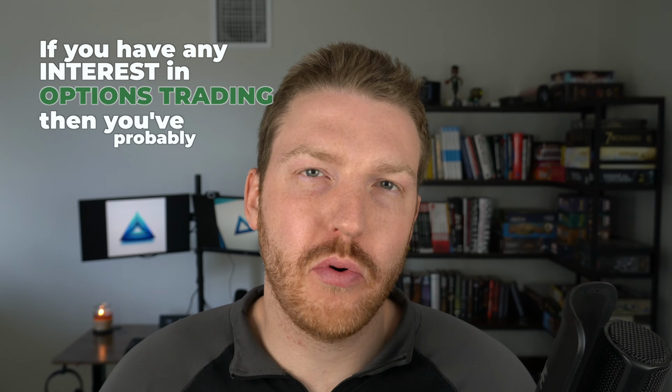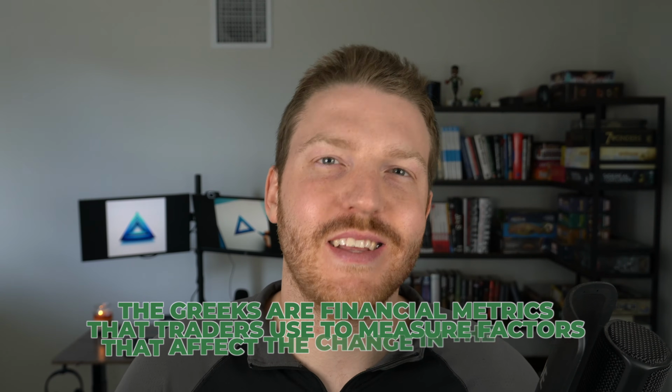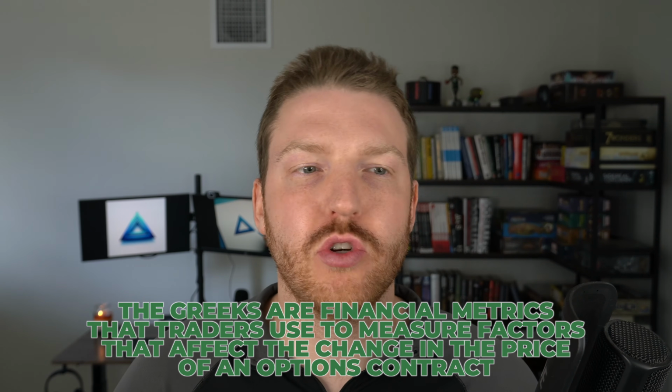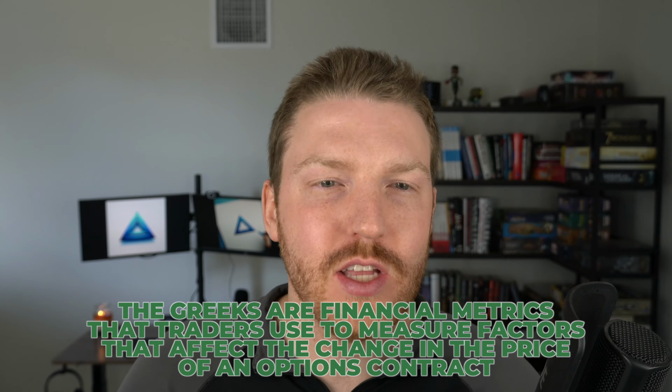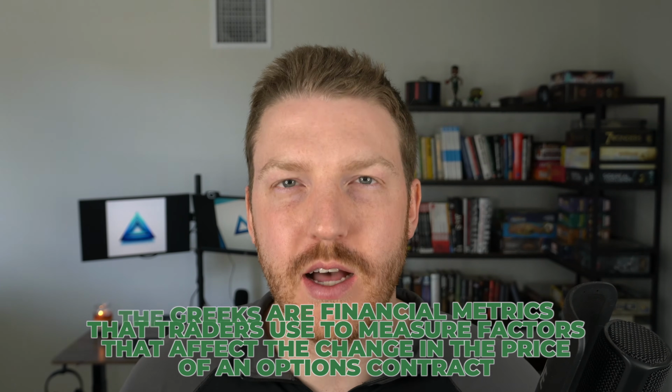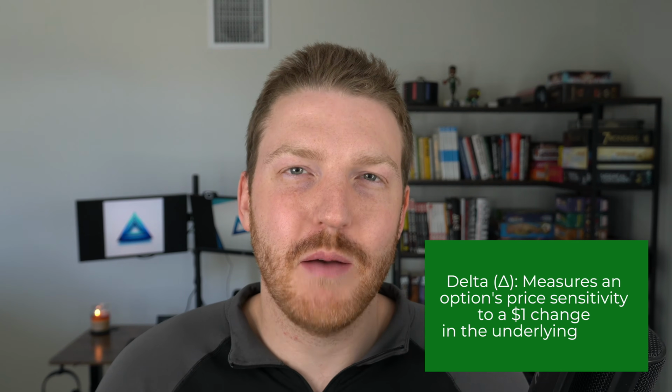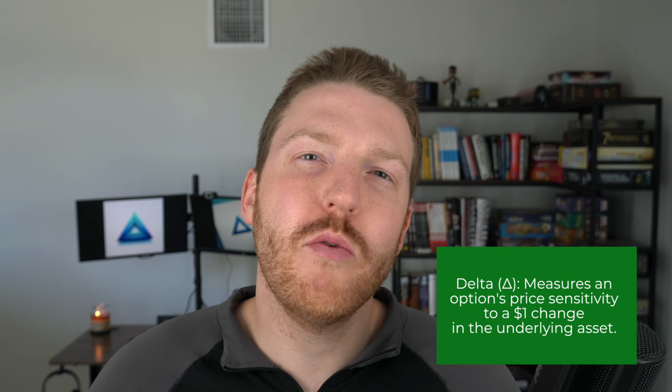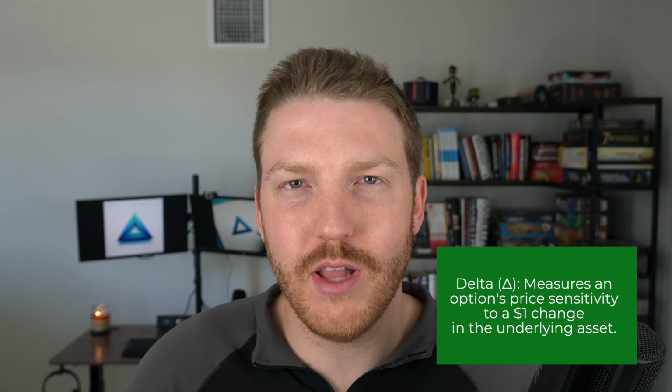If you have any interest in options trading, then you've probably heard of the Greeks. The Greeks are financial metrics that traders use to measure factors that affect the change in the price of an options contract. We will start off with delta. Delta measures an option's price sensitivity to a $1 change in an underlying asset.